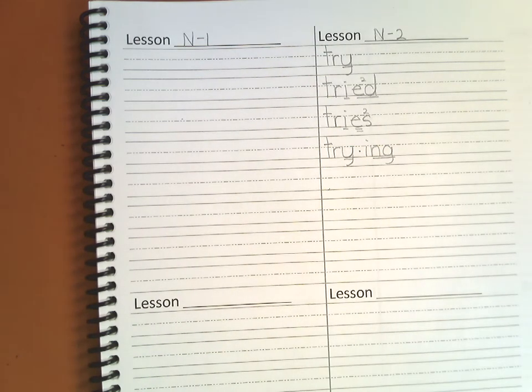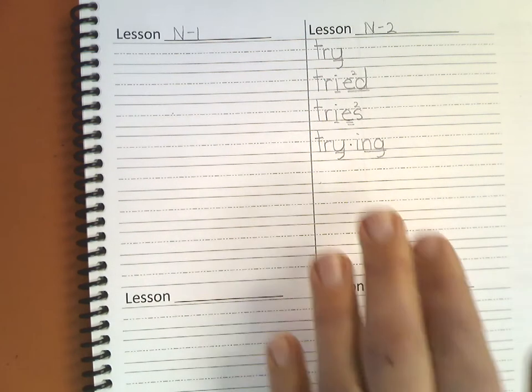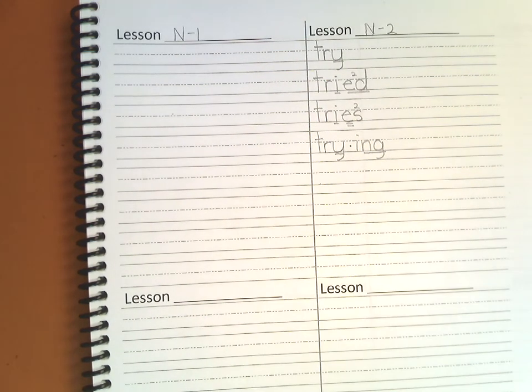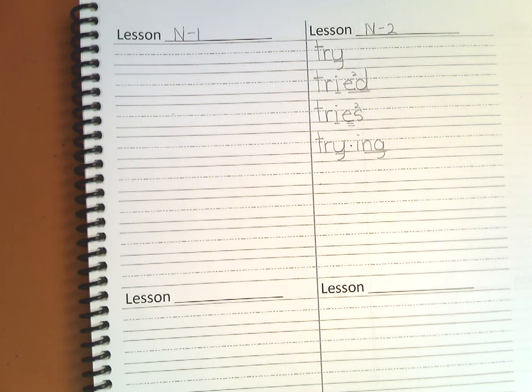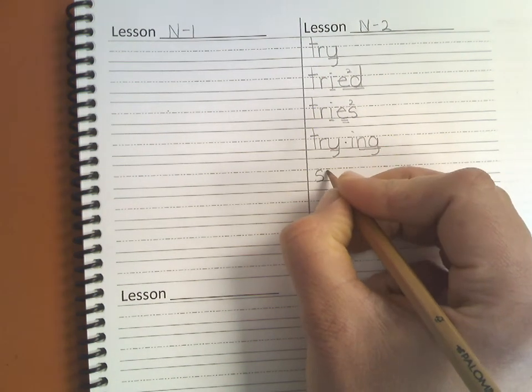All right, our next word is spell. Class, at the end of spell, which rule do we have to use? Excellent, our floss rule. So write spell, make sure you do that floss rule. Pause the video if you're not finished yet.